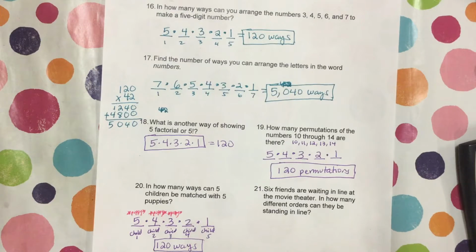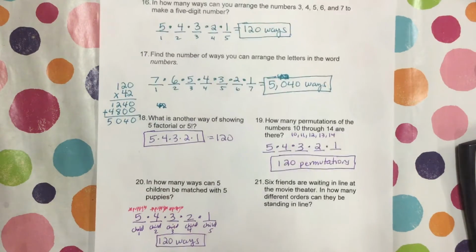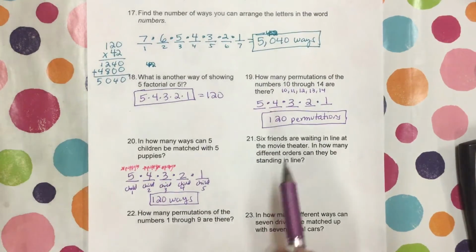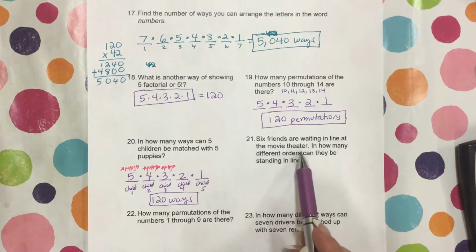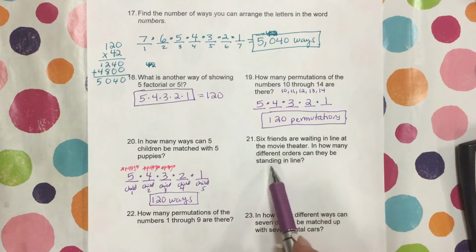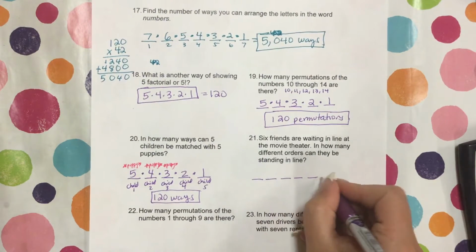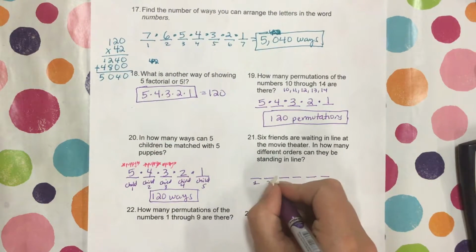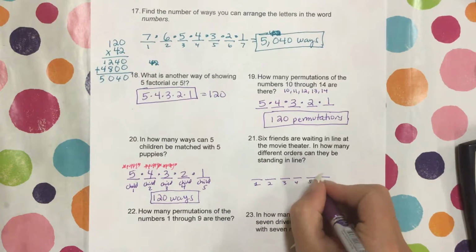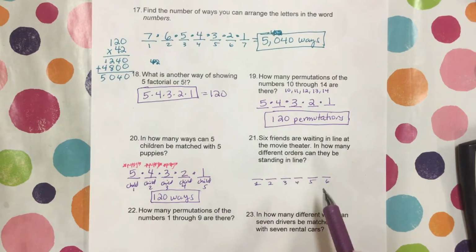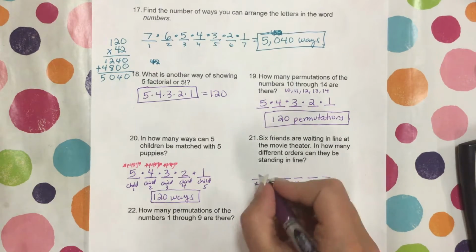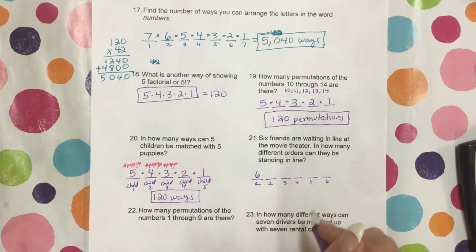Okay, let's look at problem 21. Problem 21 states 6 friends are waiting in line at the movie theater. How many different orders can they stand in line? Okay, so there would be first, second, third, fourth, fifth, and sixth. So there's 6 friends. How many of them could be standing in first? Well, any of the 6 could. So that means there's 6 different people that could be in first.